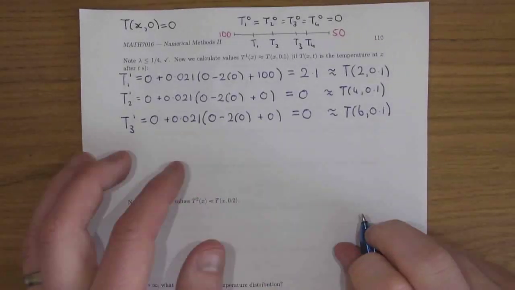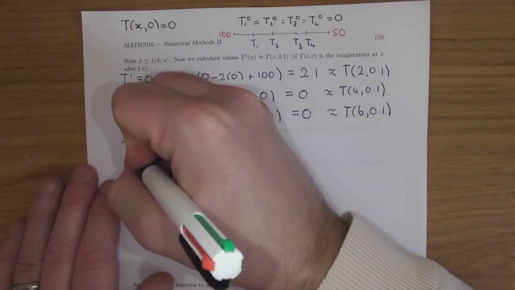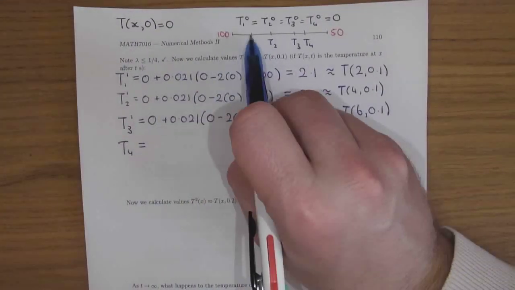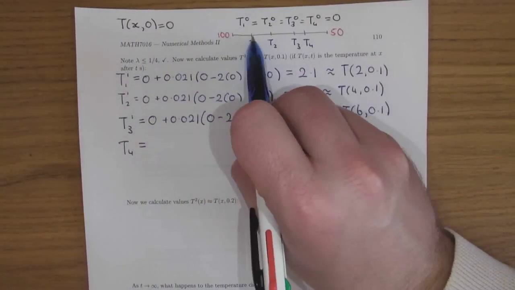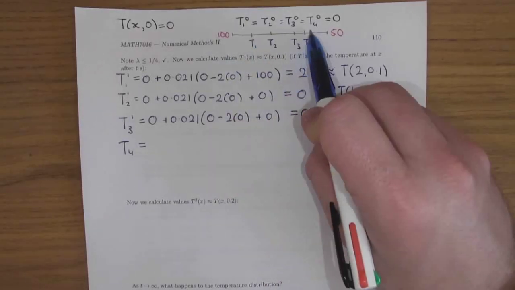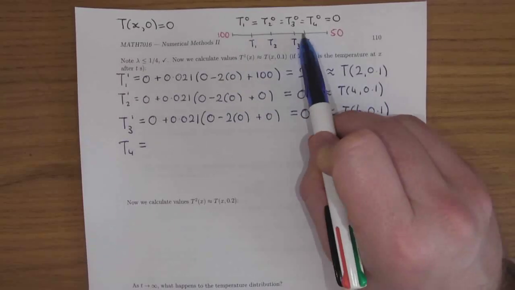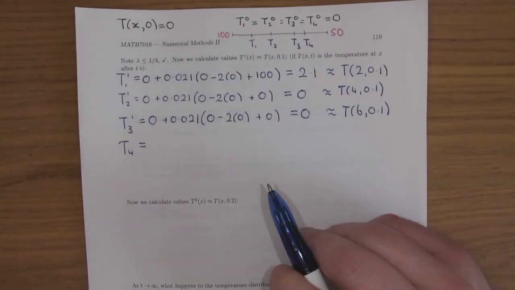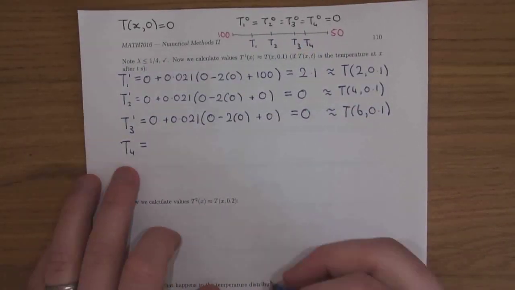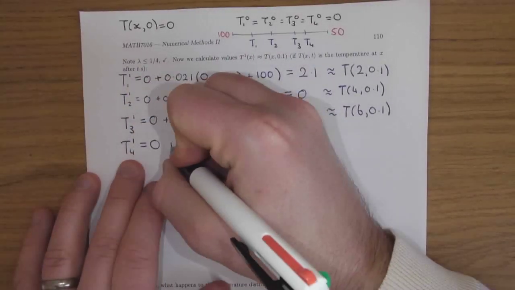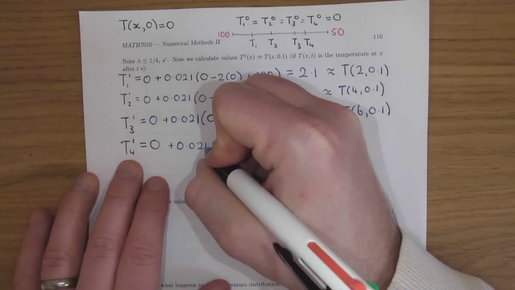And now we've got one more, T4. What we should predict is, because the temperature difference between these two, 100 and 0, is twice the temperature difference between these two, this temperature should be twice as big as this one. So we're expecting to see 1.05 down here, but we'll see it in the maths. So T4 at the first time is the previous T4, which is 0, plus 0.021, which is lambda.